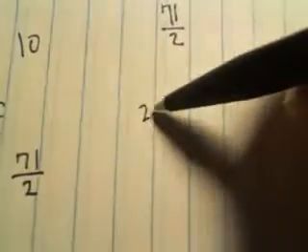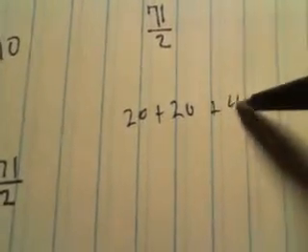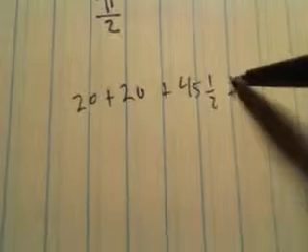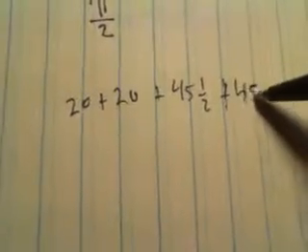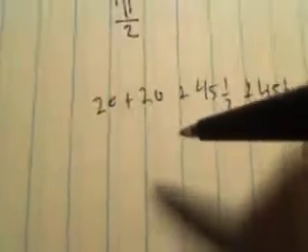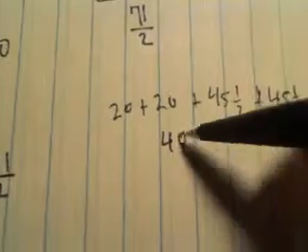So we have 20 plus 20 plus 45 and 1/2 plus 45 and 1/2. We can do that real quick, and that will give us the answer for letter A. So what's 20 plus 20? That gives us 40.